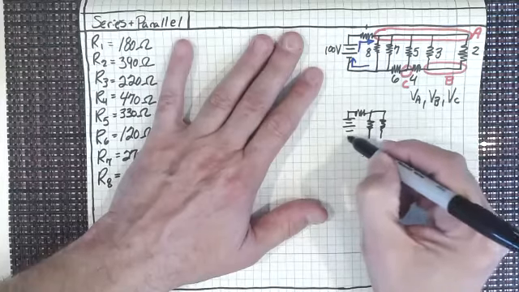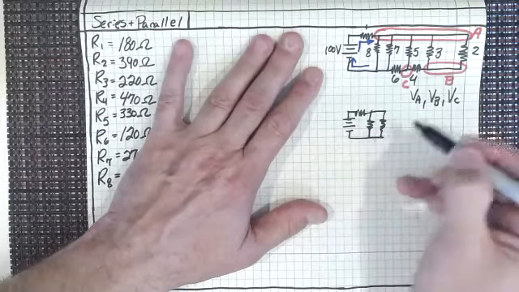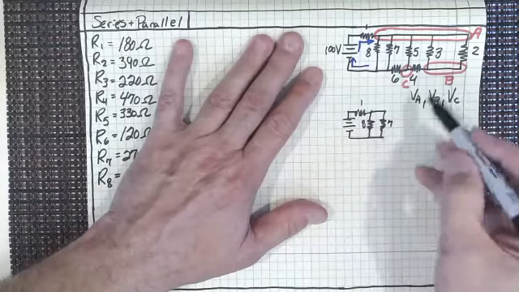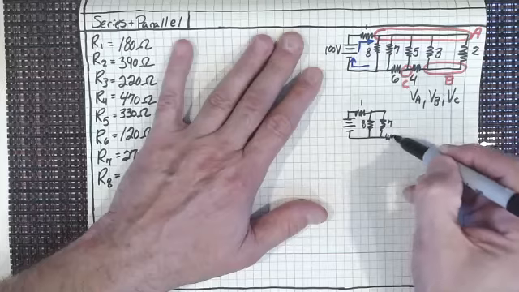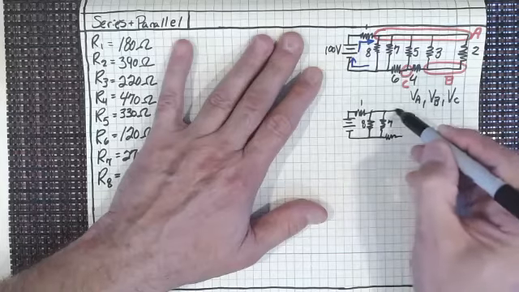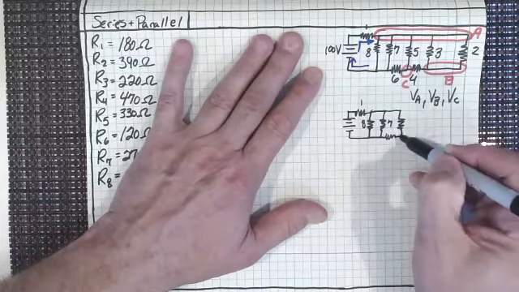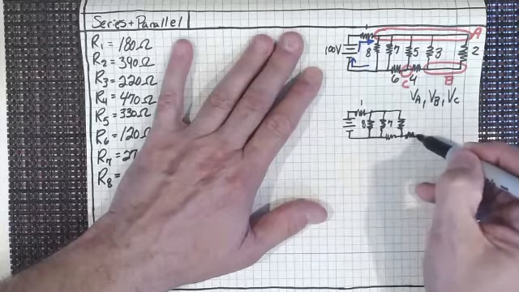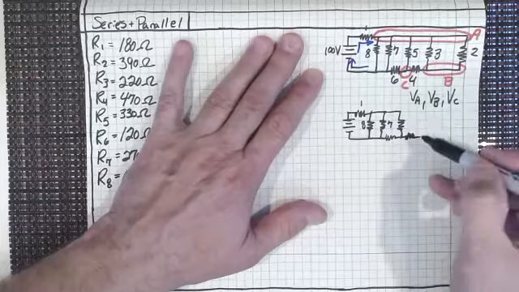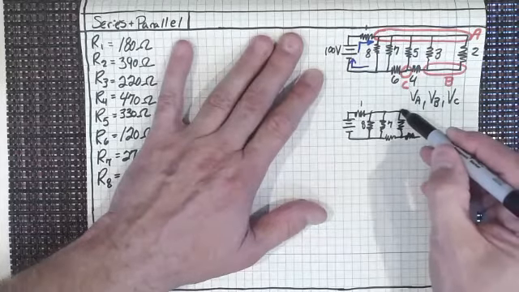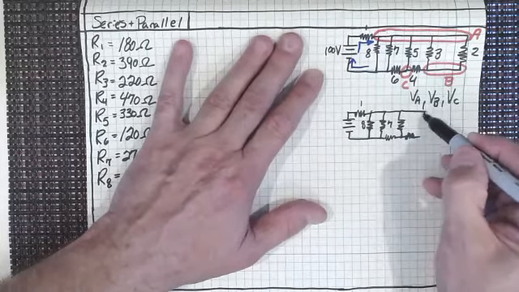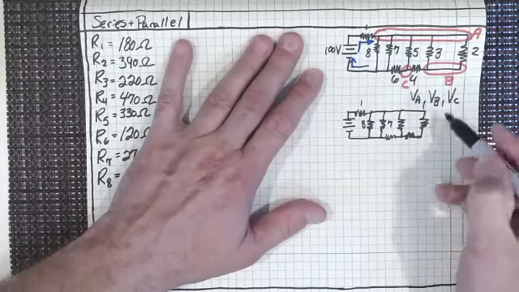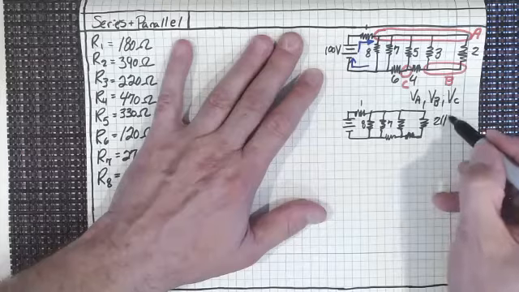So that is 8 and 7, right? 1, 8, 7, just like it was. And we've still got 6, and we've got 5. We've got 4. I'm going to leave that there for a second. And then what we really want to do is combine those two, the 2 and 3 in parallel. So that's really a 2, 3 in parallel.